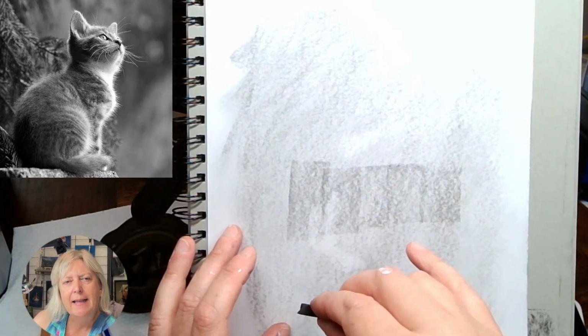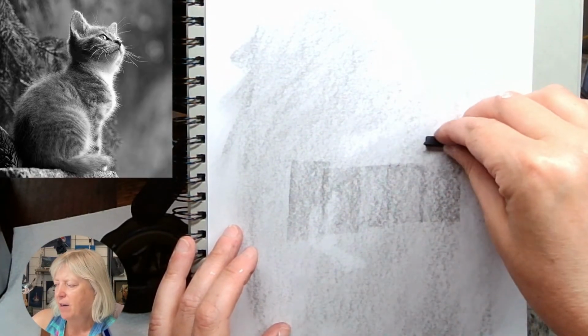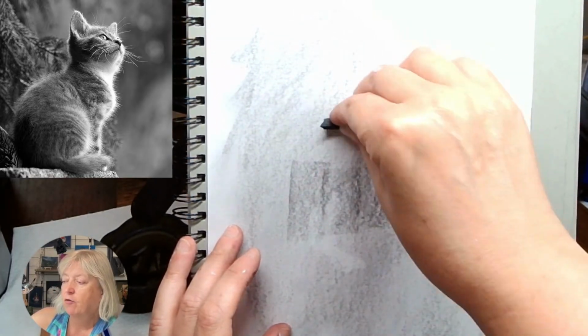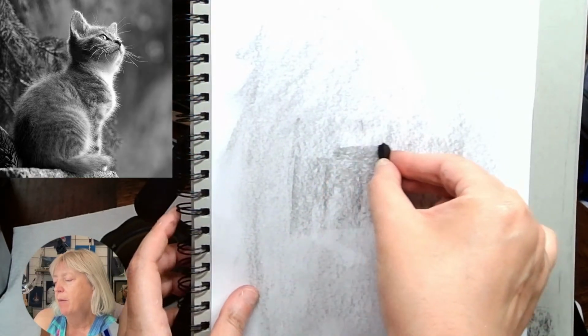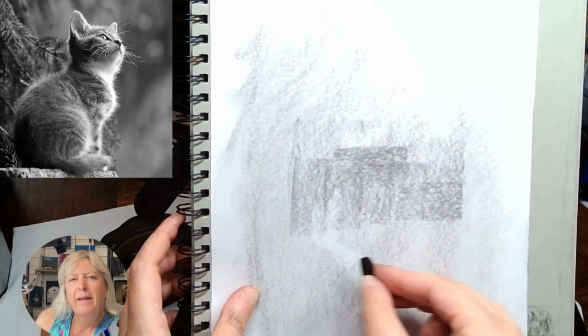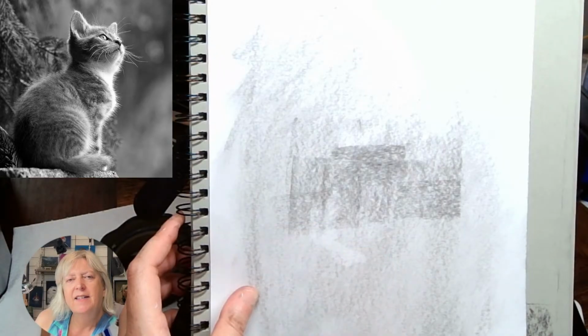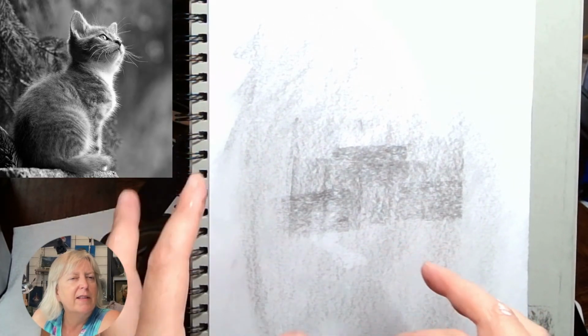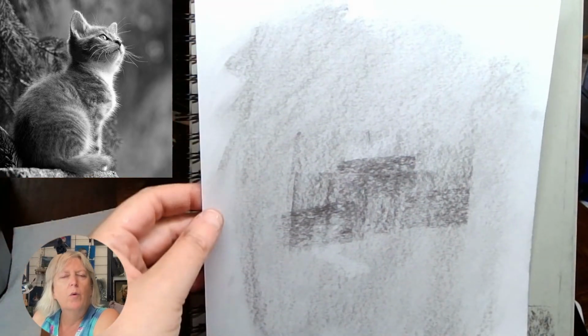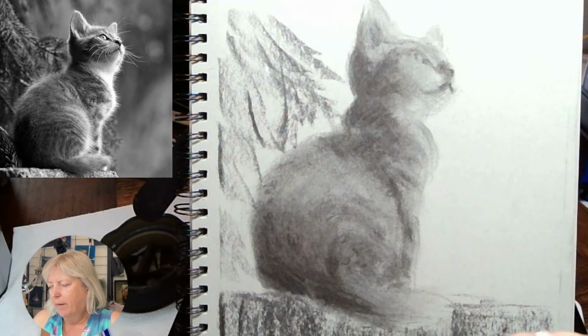So I don't want to blend that. I'm just doing that to give a really nice texture. It's great for tree bark. It can also be really nice for bricks, because you can then move it along. And now you've got this really lovely texture, which is so nice. And so you can use that however you want on this kitten.